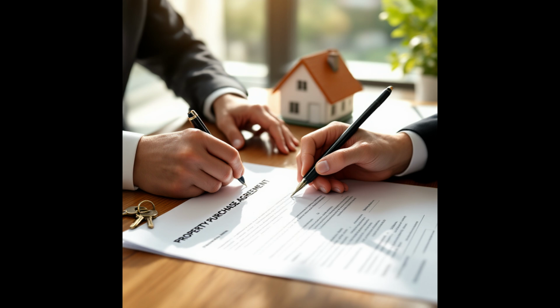Closing process. After signing the purchase agreement, the transaction enters the escrow phase, during which the buyer secures financing. Inspections and appraisals are completed. The title is reviewed to ensure no liens or legal issues exist. Both parties fulfill any remaining contingencies.